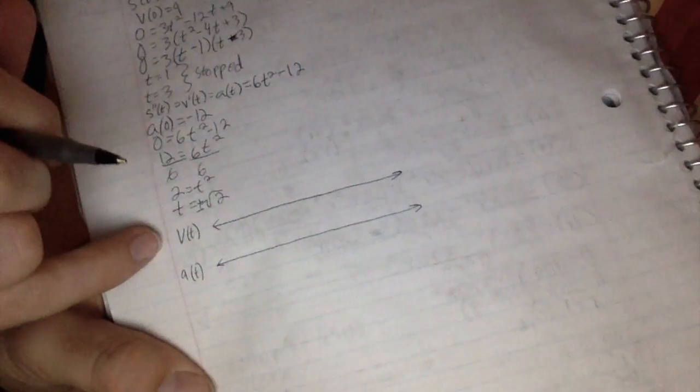On that number line, we're going to mark when both v of t is equal to 0 and a of t is equal to 0. So on the v of t one, it's 1 and 3. On the a of t one, it's negative 1.4 and 1.4 because the square root of 2 is approximately 1.4.